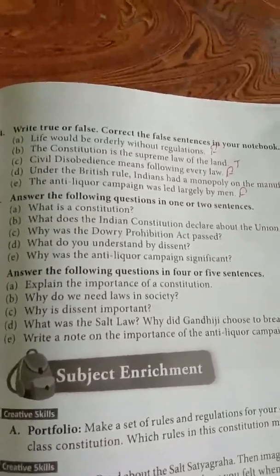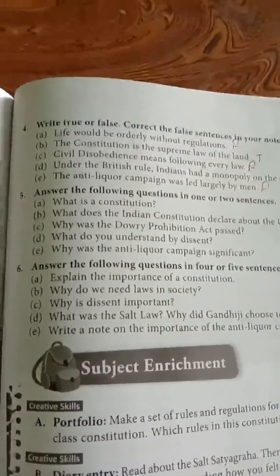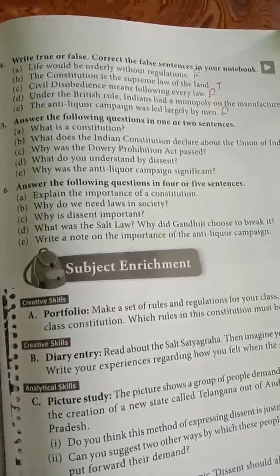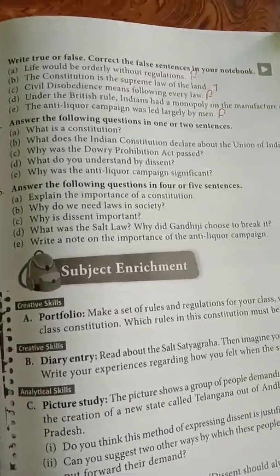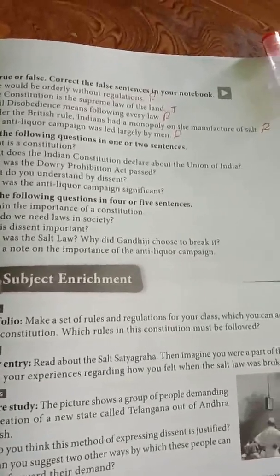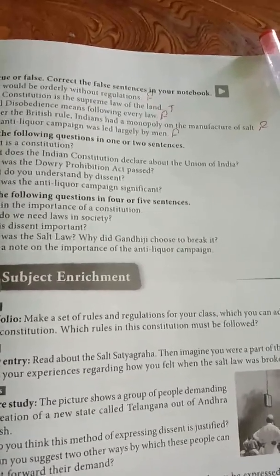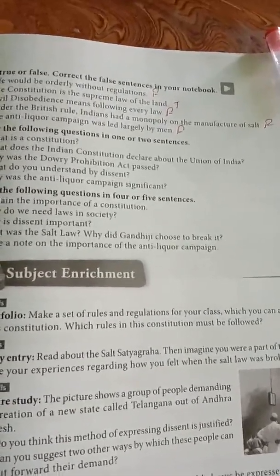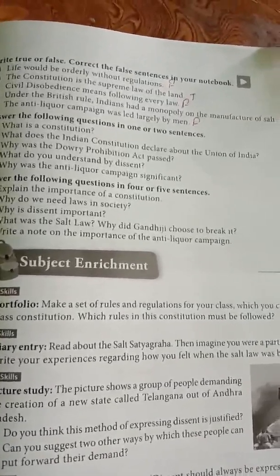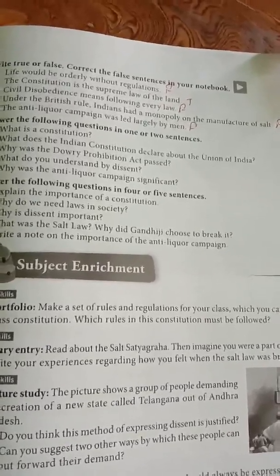Civil disobedience means following every law. False, because civil disobedience means to disobey. India had a monopoly on the manufacturing of salt. It is false, because the manufacturing of salt was in the hands of the British. The anti-liquor campaign was led largely by the men. False, because it was led by the women.